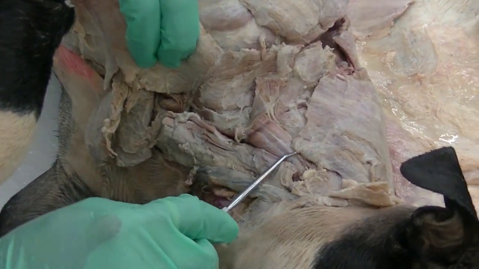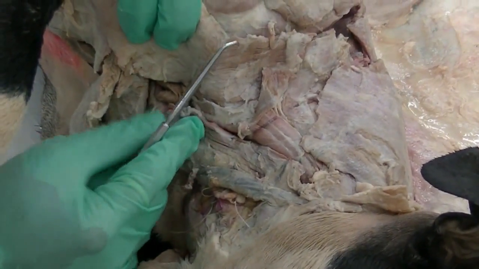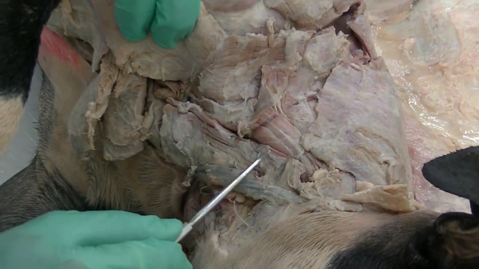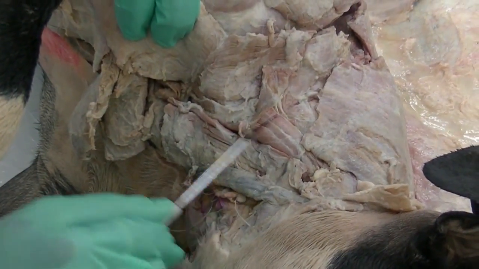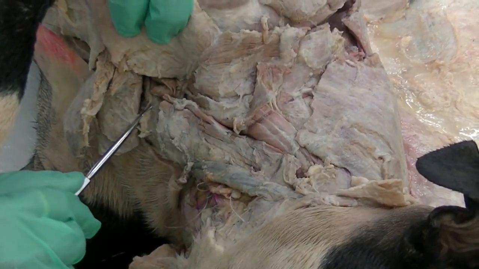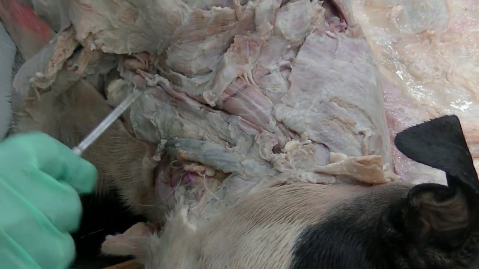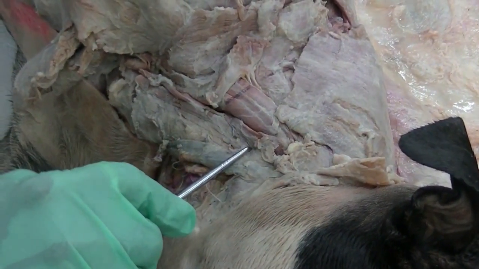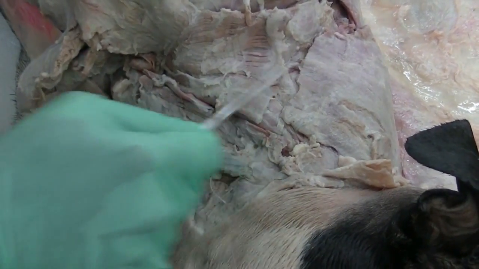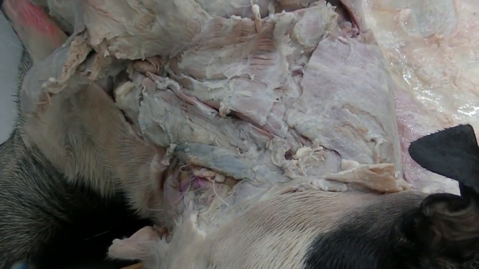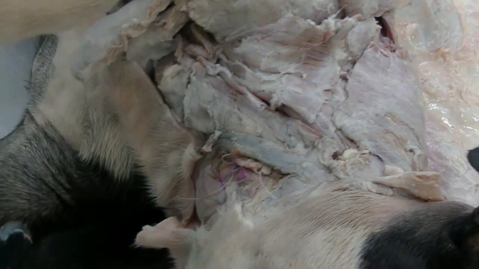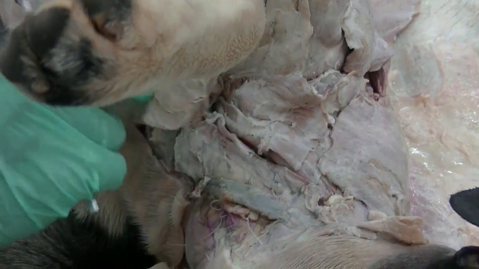The cleidomastoideus part is also accompanied by the sternomastoid portion of the sternocephalicus muscle, so they are very closely associated with each other. Remember that sternocephalicus is not an extrinsic muscle of the forelimb. So from the brachiocephalicus, we move further towards the medial aspect. Here some of those muscles have been transected.